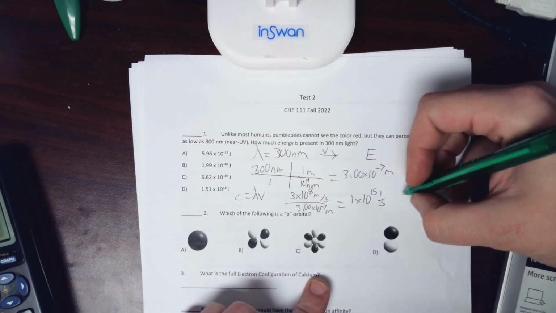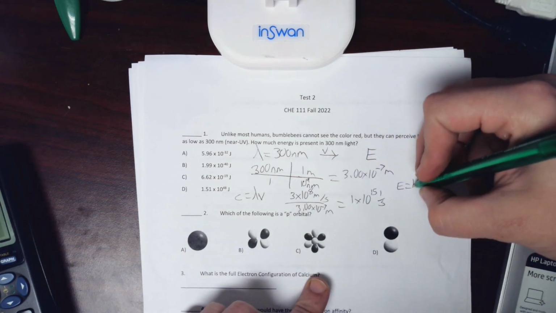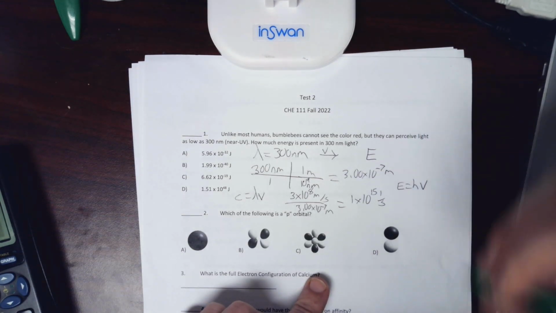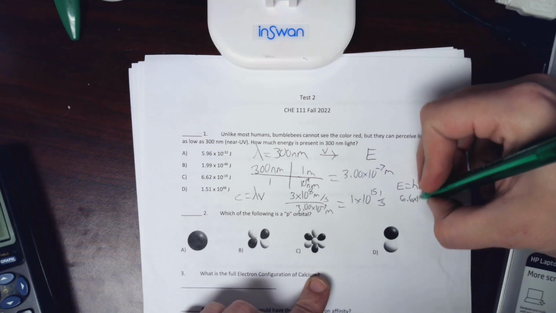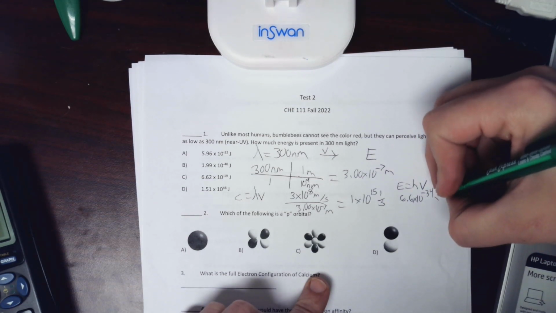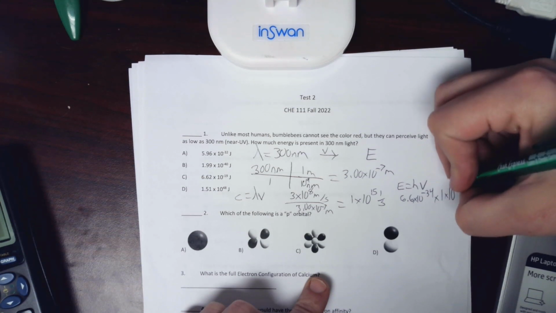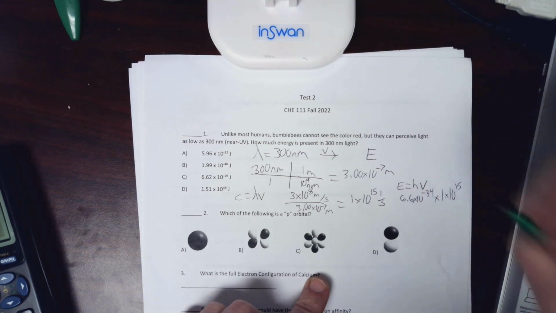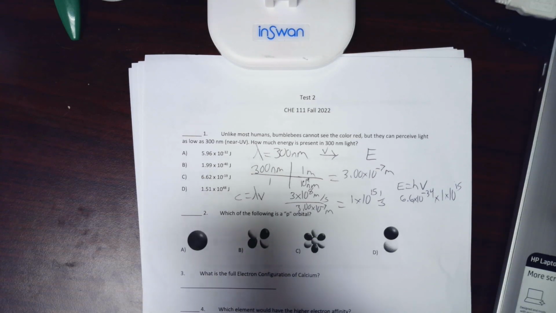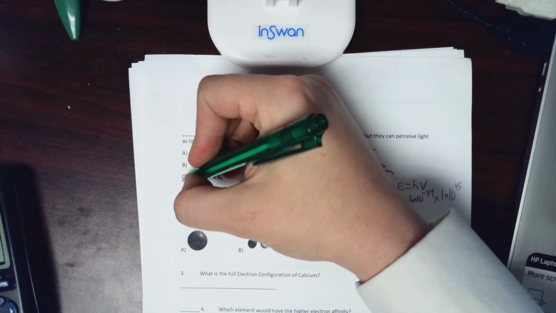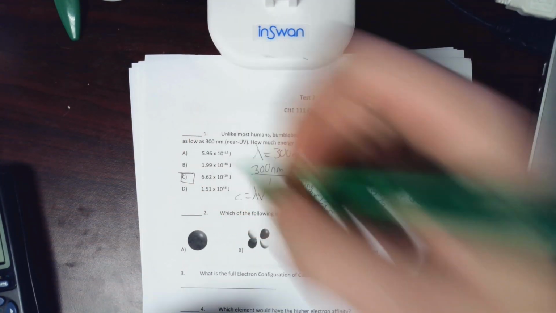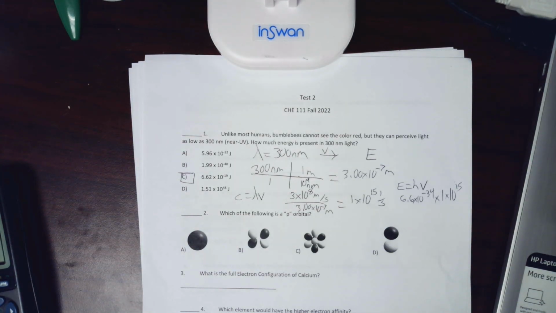Finally, E equals h nu. So we're going to have 6.6 times 10 to the negative 34th times 1 times 10 to the 15th. And if you do that math, you should get 6.62 times 10 to the negative 19th. I rounded vigorously for that one, but 6.6 times 10 to the negative 19th.